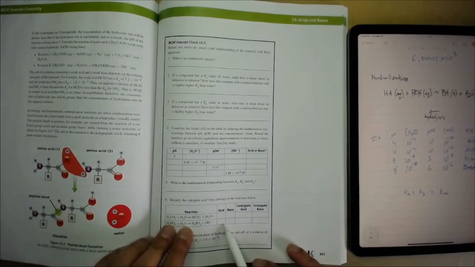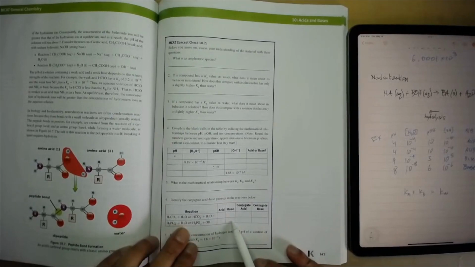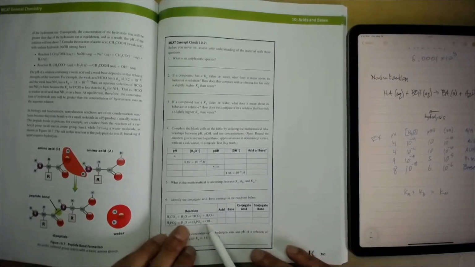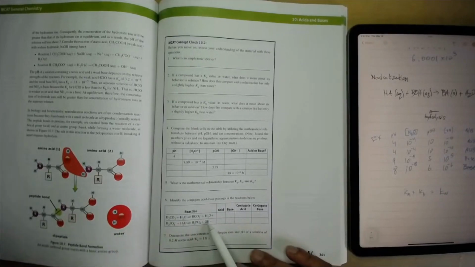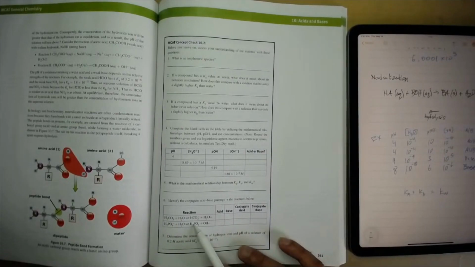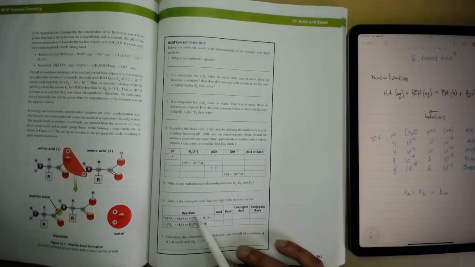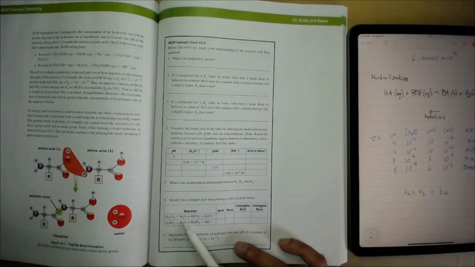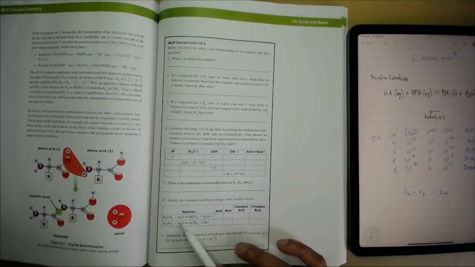And down here, same thing, H2PO4 is the acid, H2O is the base, conjugate acid is, oh wait, this is a base, this is an acid. This is an acid, this is more acidic. So this is the acid, this is the conjugate base, this is the base. Oh no, this is the base, this is the conjugate acid.